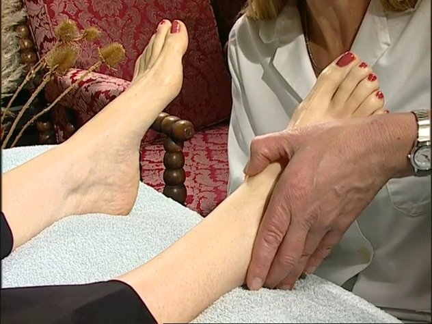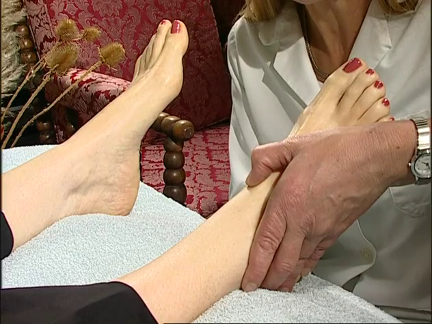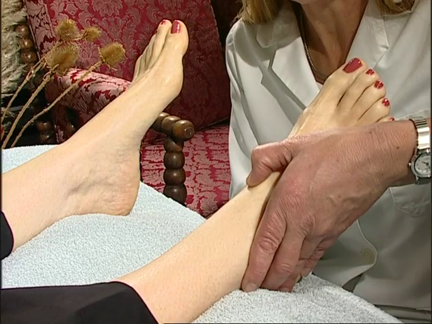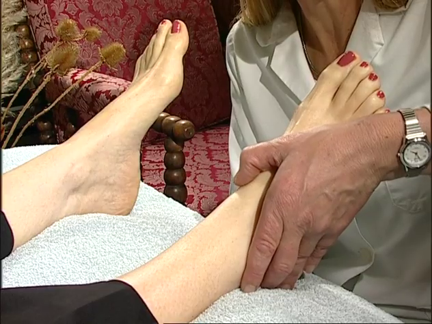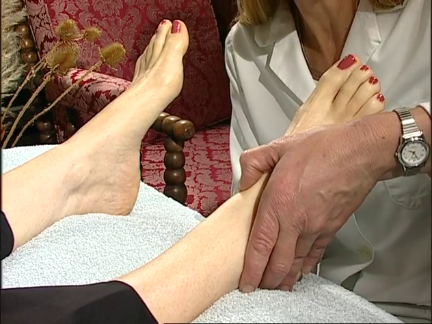The whole time the thumb is held bent, so there's no bending or straightening in between each time pressure is applied. And as much as possible when working an area, the thumb would be kept in contact with the foot.